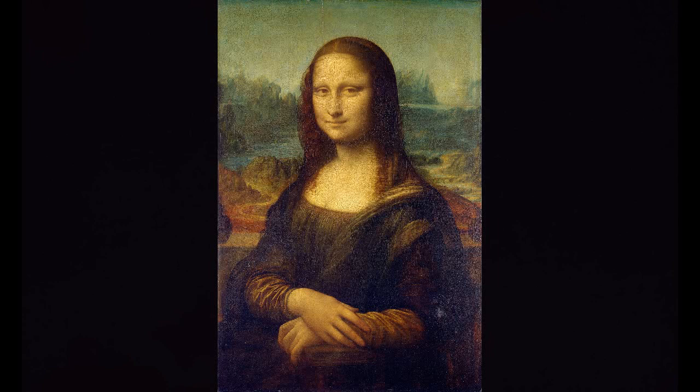But how about her hands? Do you see how one hand is overlapping the other? Leonardo didn't just sit her down with both her hands separate. No, he said, let's make her look more natural. Let's make her look like she's crossing her hands. And look at that great example of overlapping. Let's take a look at another example.